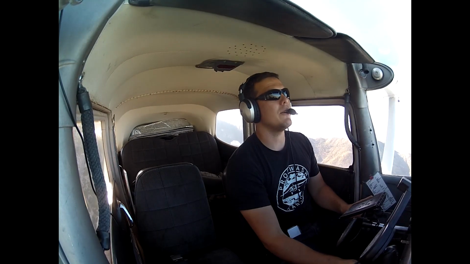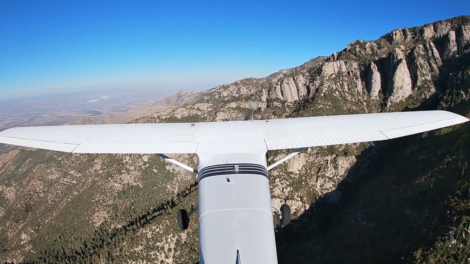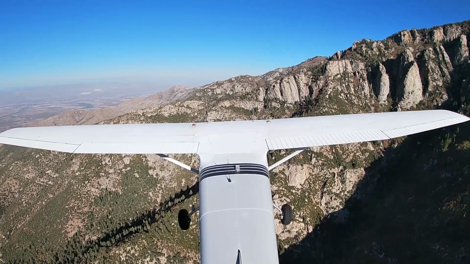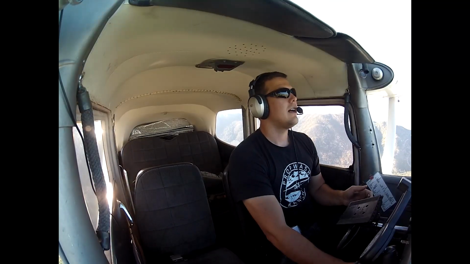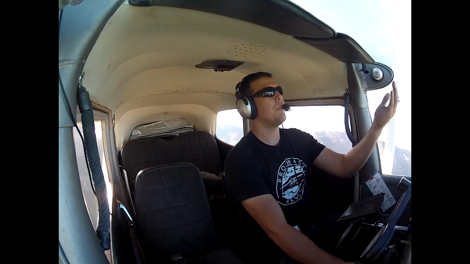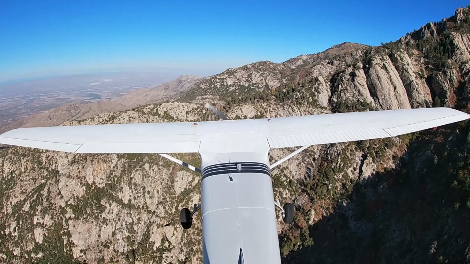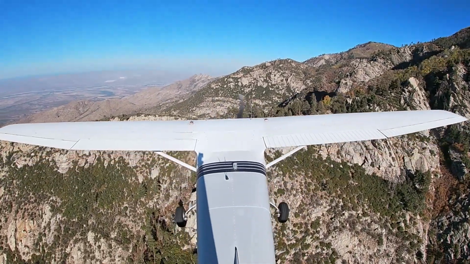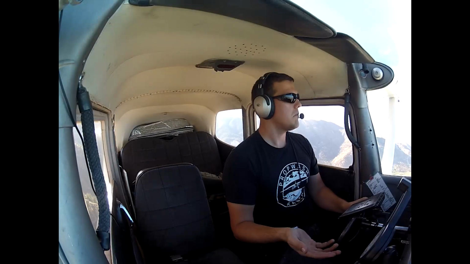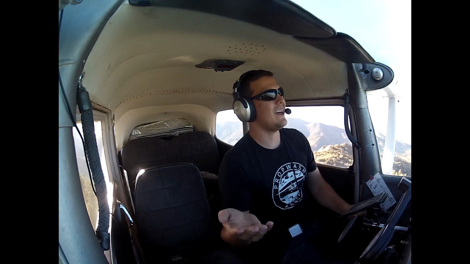I'm flying with a tailwind right now, so I'm crossing over this ravine. Coming up to this, I'm going to experience an updraft that will push me up over this peak, and on the other side of this ridge, I'll experience the turbulence. So I should get some lift through here a little bit, and then once I cross it, turbulence right there.